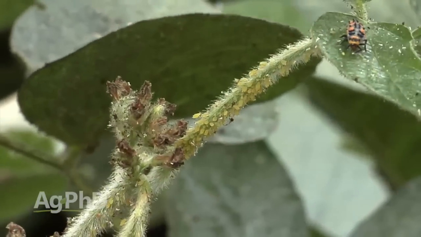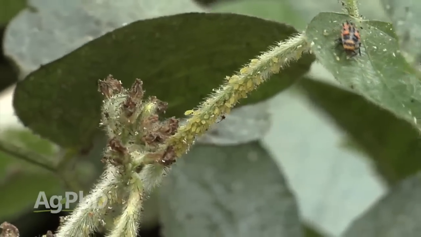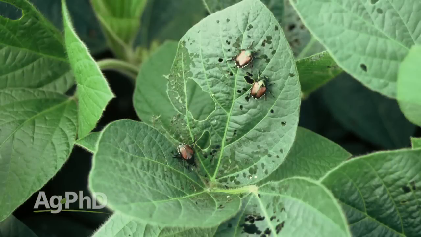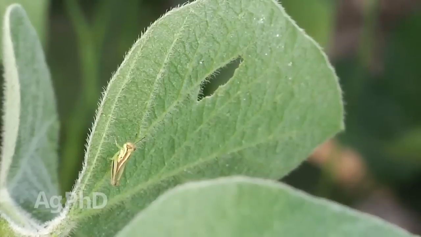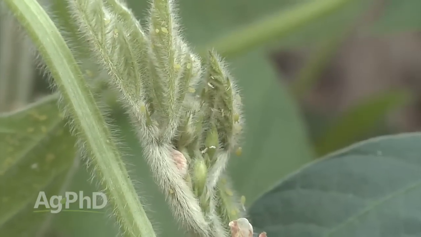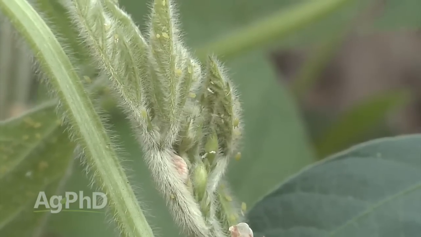Because many times you may be looking for a certain threshold out in the field of, well, I need this many Japanese beetles and then I need to treat. But if you're also seeing, wow, I've also got some grasshoppers, I also have some soybean aphids, I also have some bean leaf beetles, all of a sudden that may adjust your threshold a little bit.